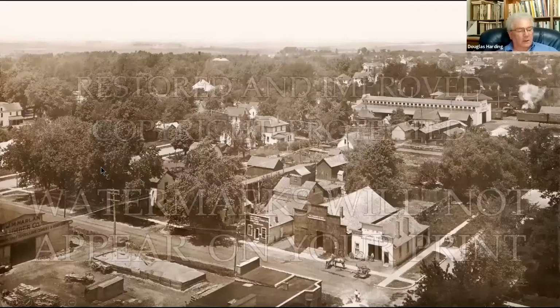So this is an aerial photo of my hometown, and I threw it in because you can see two railroad depots up here visible. So there were two railroads, and you have two lumber yards. This is one lumber yard. This is the other lumber yard.